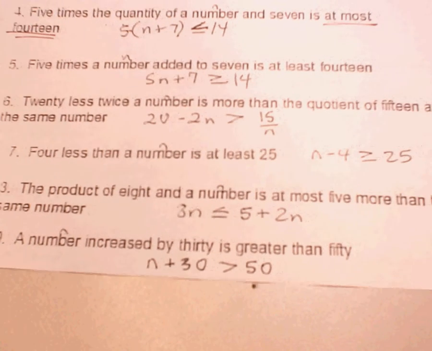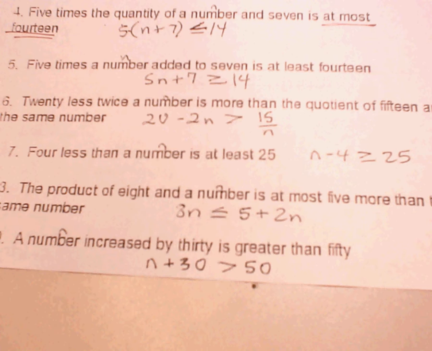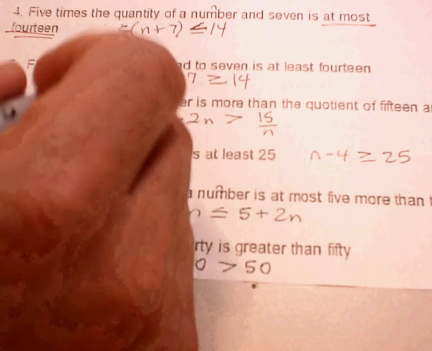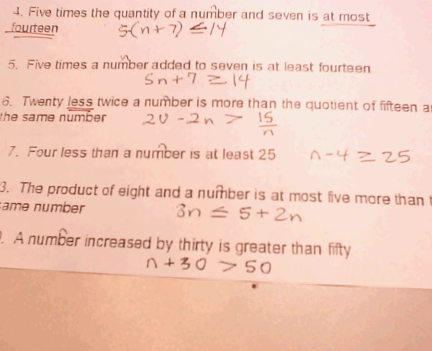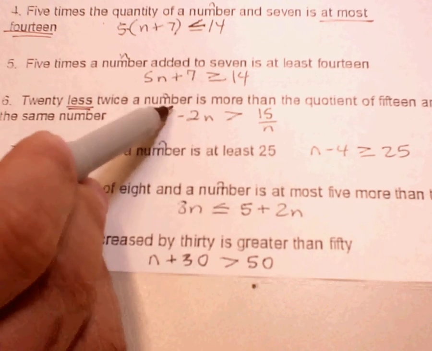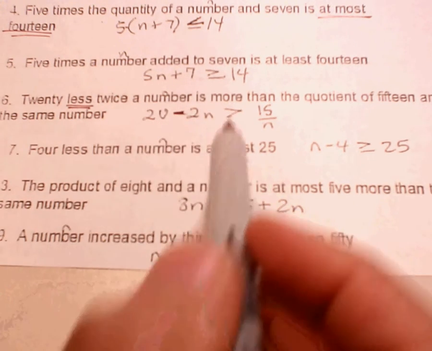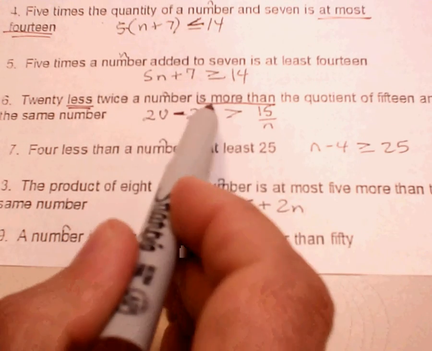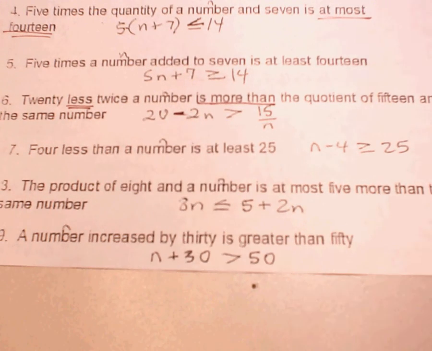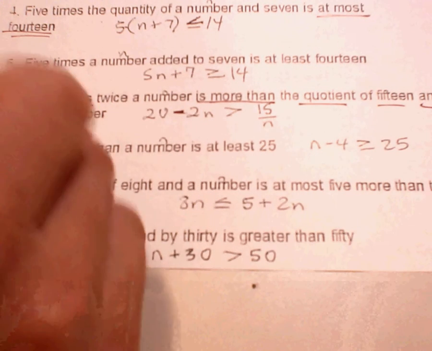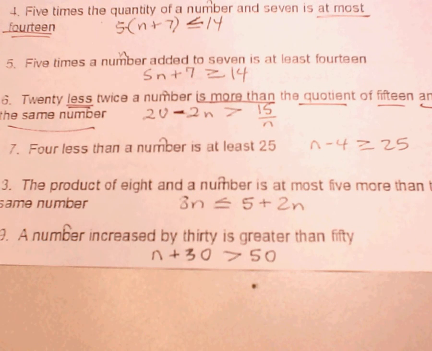Example number 6. 20 less twice a number. This is referring directly to multiplication, and order matters. 20 less twice a number is more than, that's inequality. The quotient means a division problem, and order matters in quotient sentences. 15 and the same number. Here's my 15 and the same number in division form.